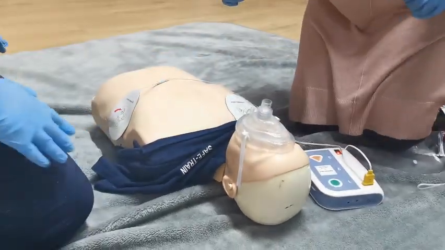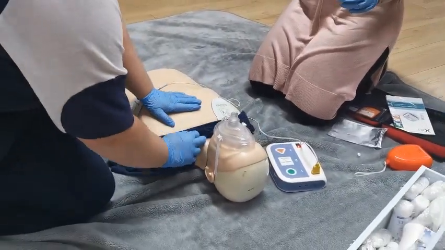Analyzing heart rhythm. Do not touch the patient.